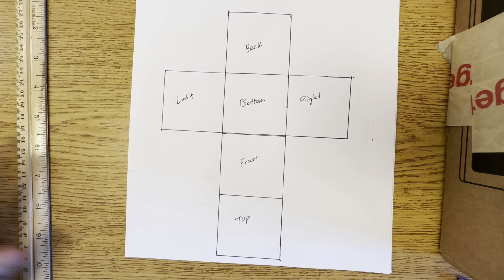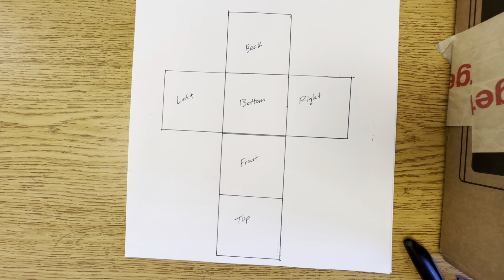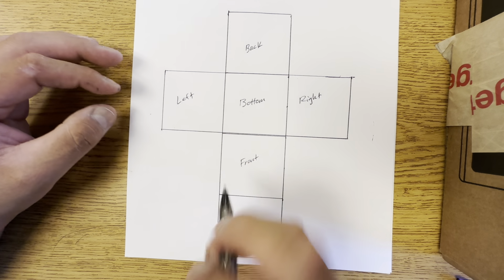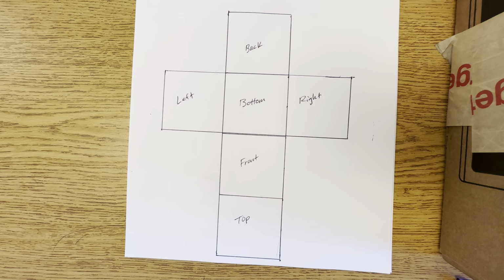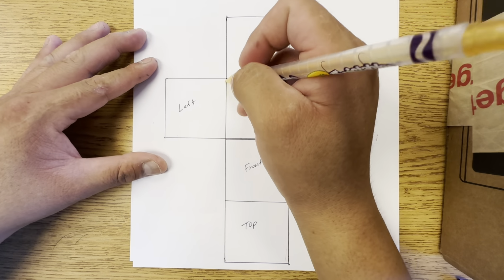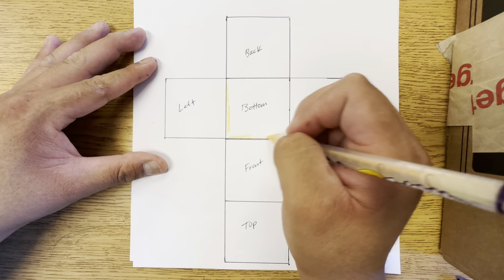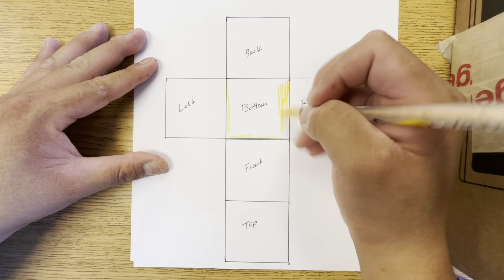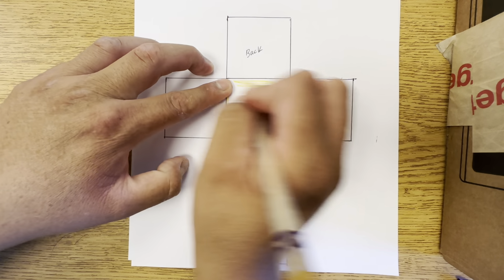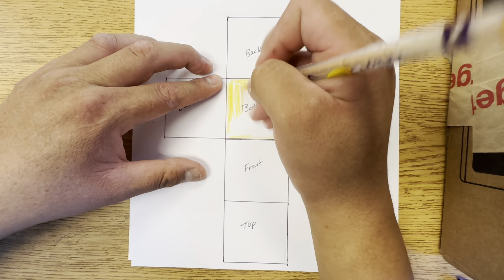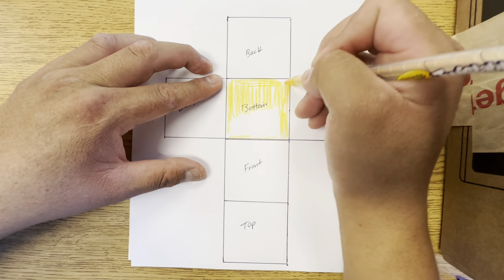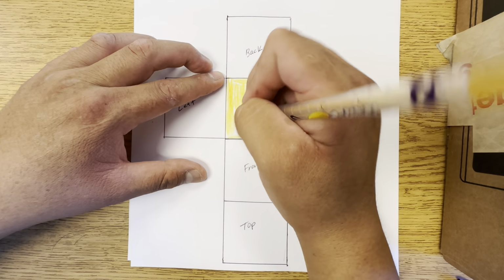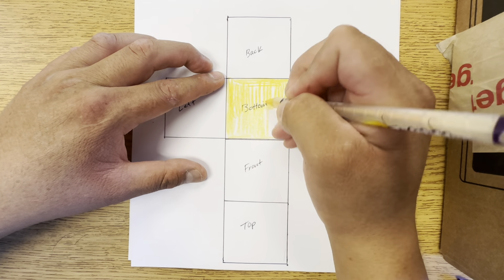So what you're gonna do next is you're going to color this. Yay, we're gonna color. Okay, so the bottom was yellow. So go ahead and color the bottom face yellow. And hopefully you're paying attention. Hopefully you're not messing around.